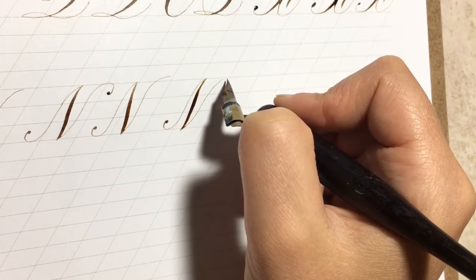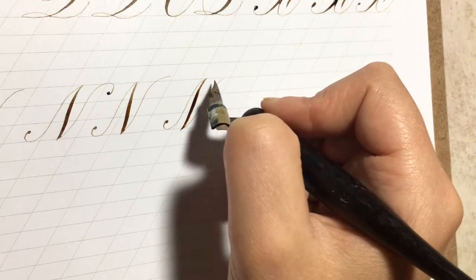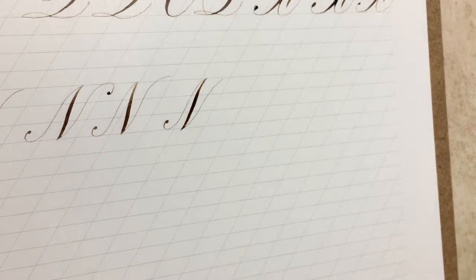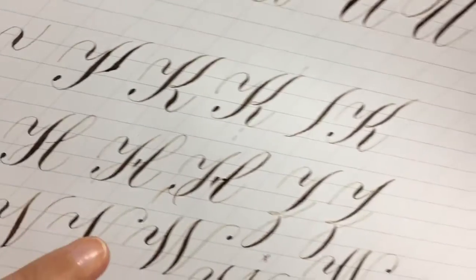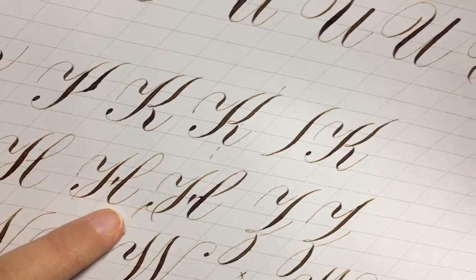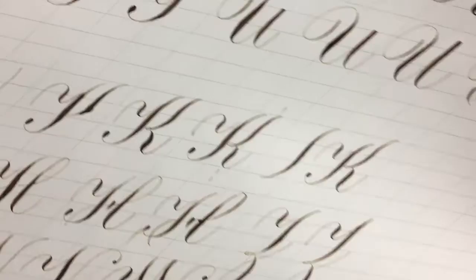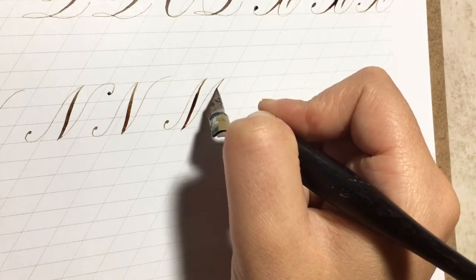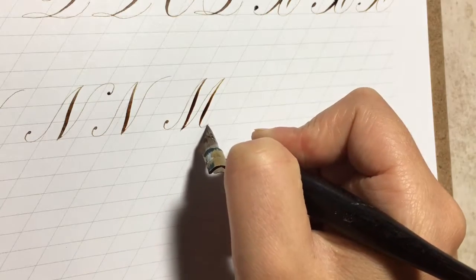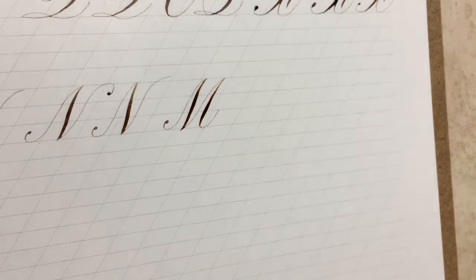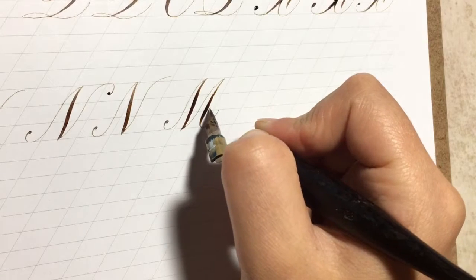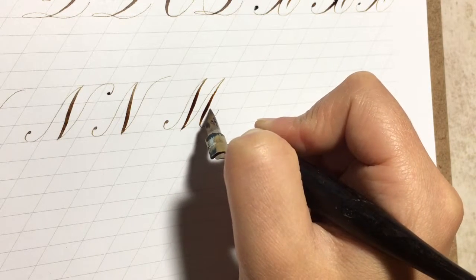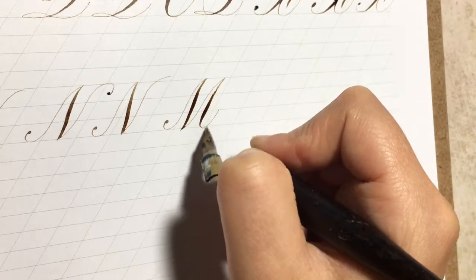And then we're going to end with, let's see, what letter did we do this in? The letter H. We ended with this downstroke that is kind of like the lowercase l, where we just start with the hairline and then swell, come down, and back up. So this is like the second part of an ascending stem loop where you come around and down and back up.